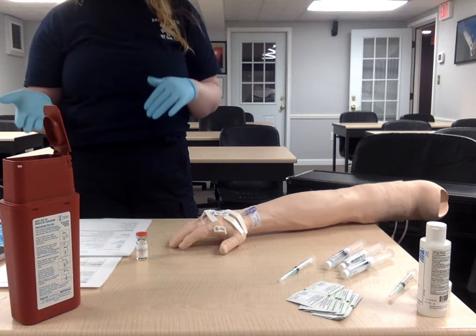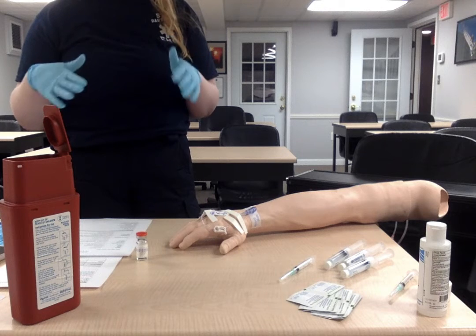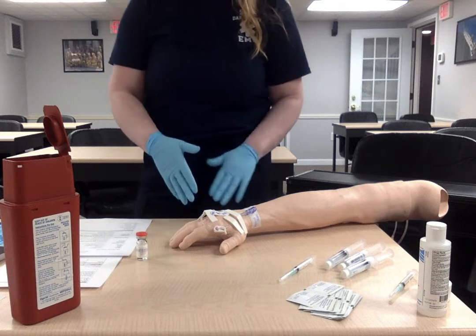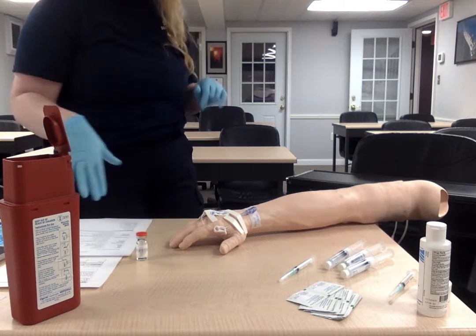If there were IV meds or solutions running, we would have to make sure that there's no contraindications or reactions between the medications, but since she has nothing running and we're only using the lock set, we don't need to worry about that today. So we're going to come over to the line before we do anything.